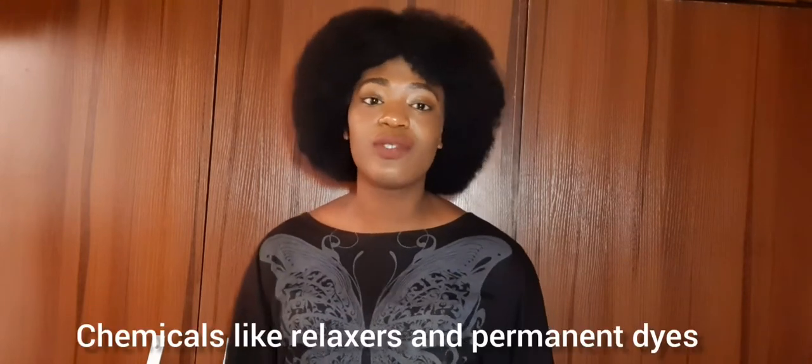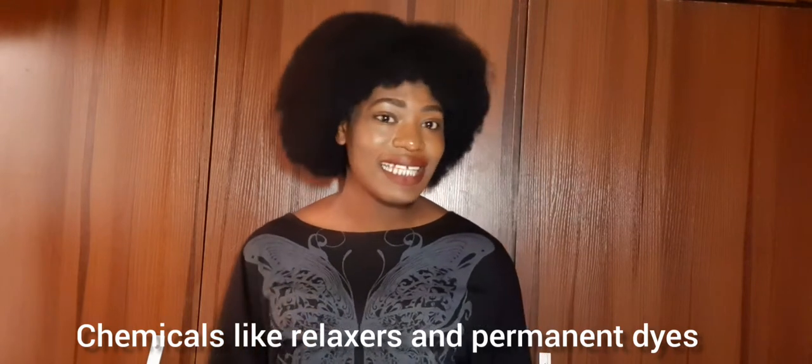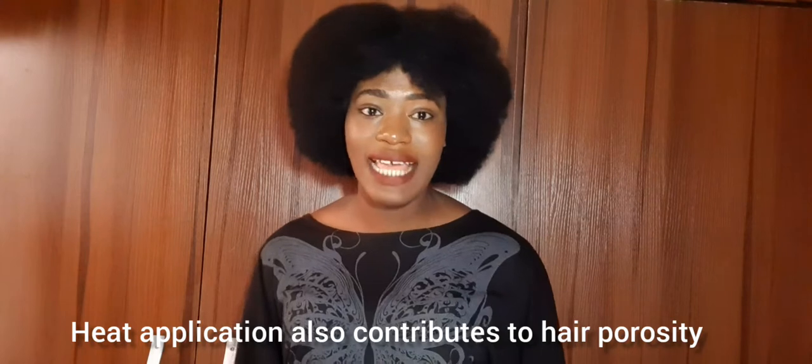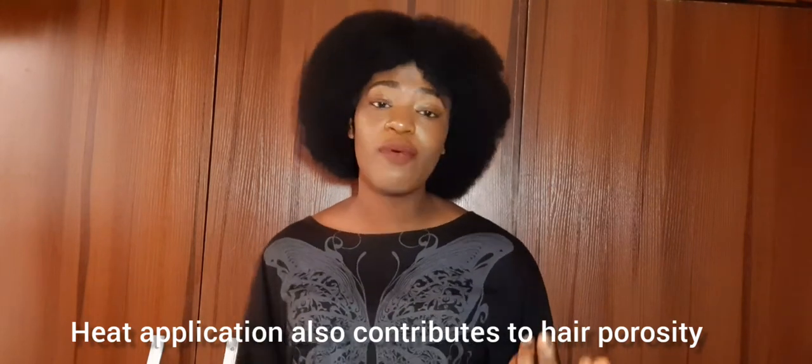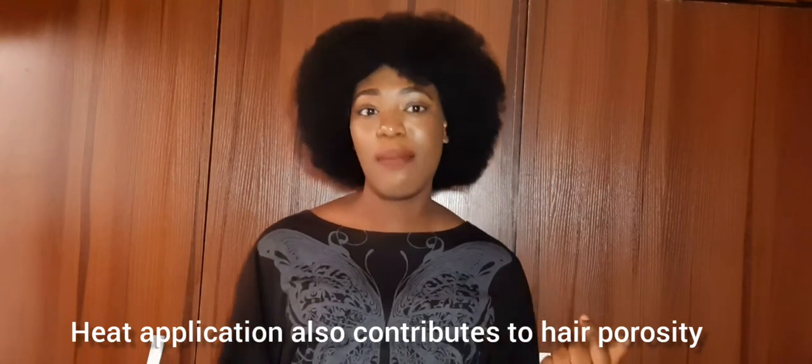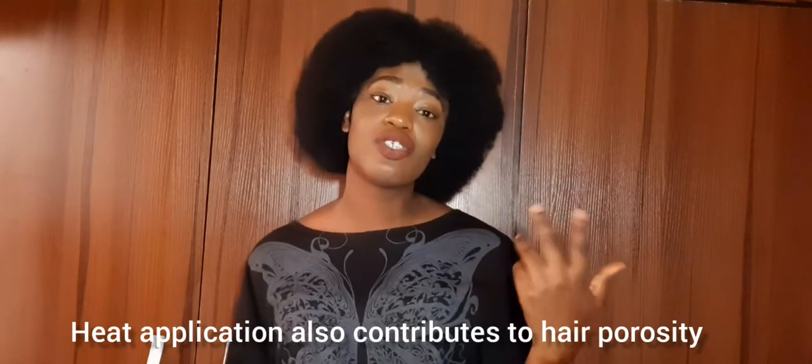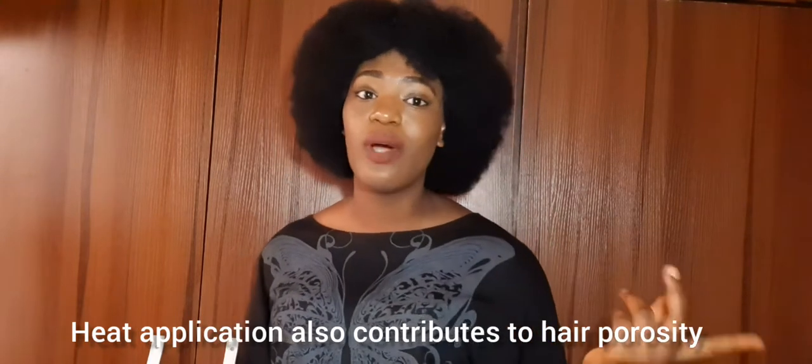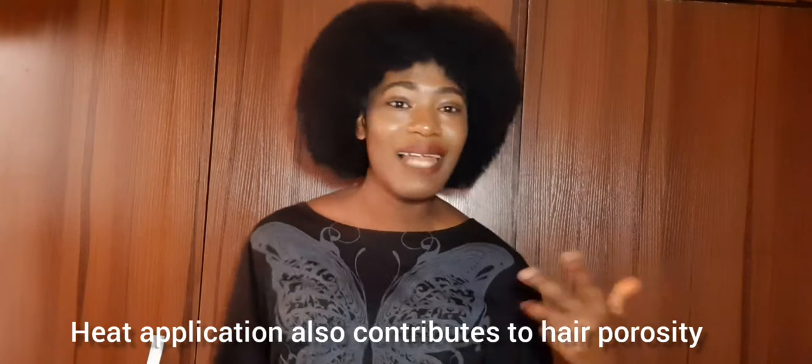For example, use of chemicals like relaxers and dyes, and also how frequently you apply heat to your hair. People with permed hair usually have high porosity hair, and when you straighten out your hair or blow dry, apply heat in general to your hair, it increases your hair porosity.